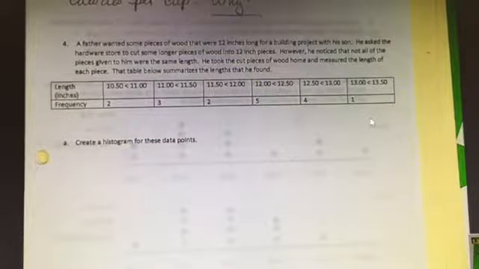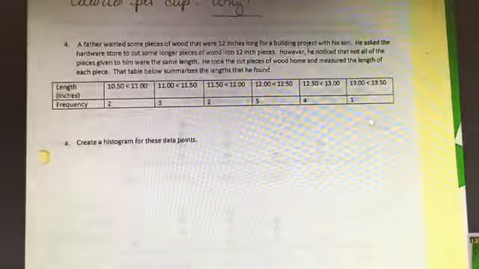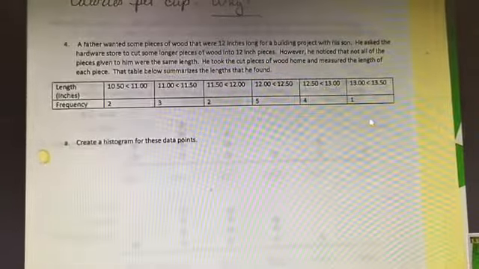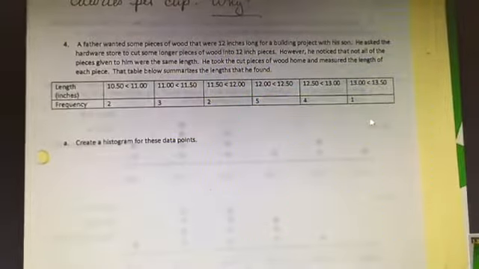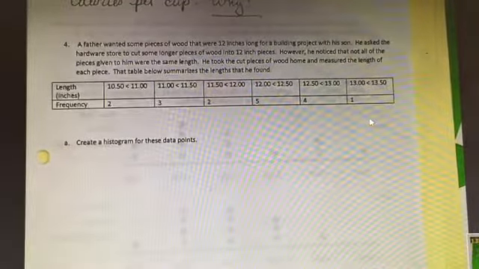All right, so for B, a father wanted some pieces of wood that were 12 inches long for a building project with his son. He asked a hardware store to cut some longer pieces of wood into 12-inch pieces. However, he noticed that not all of the pieces given to him were the same length. So he took the cut pieces of wood home and measured the length of each piece. The table below summarizes the lengths that he found. So A is create a histogram, okay?